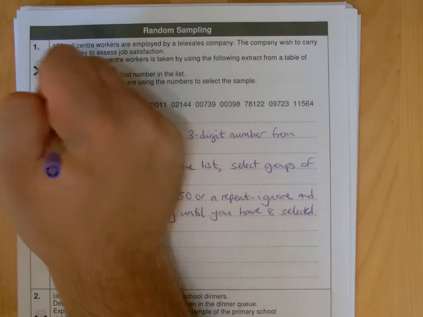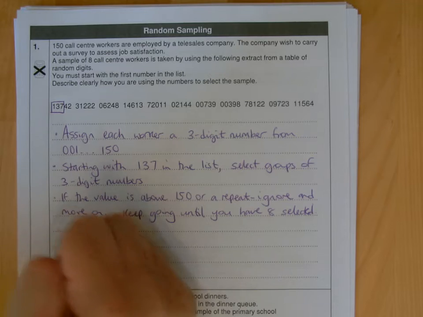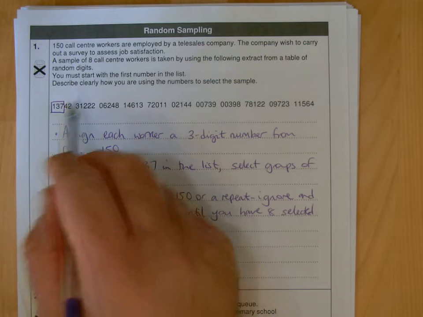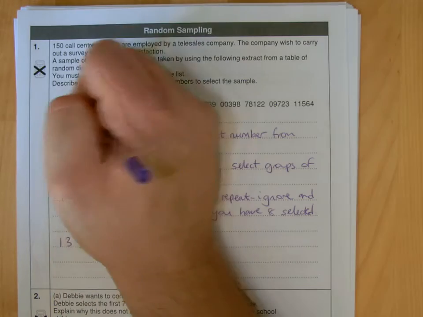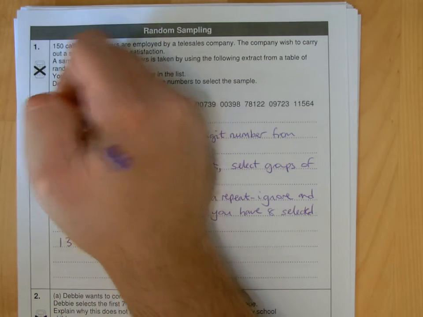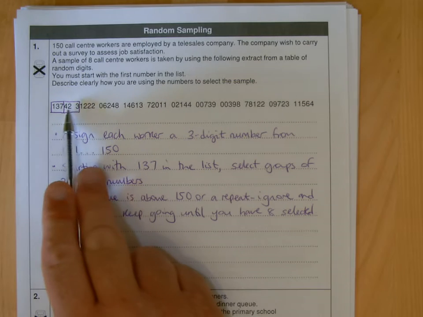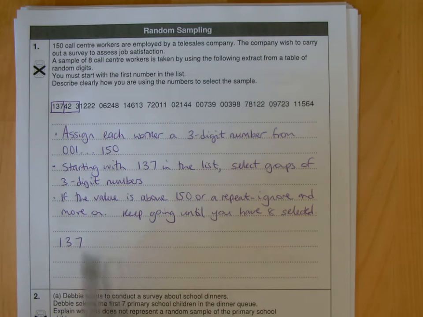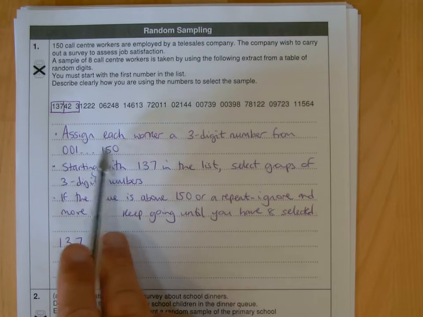So the first employee I'm going to select is that one there, 137, and that's okay, because that's in the range that we want. Now the next group of 3-digit numbers. If you look here, there's a 4 and a 2, so that's only 2 digits, so you've got to include the 3 as well. It's okay to do that because this is just a random set of numbers, and they're grouped in 5 digits. But the next group of 3 will be 423. You can write it down if you want, but if you do, you've got to cross it off because 423 is bigger than 150, obviously, so we'll ignore that.